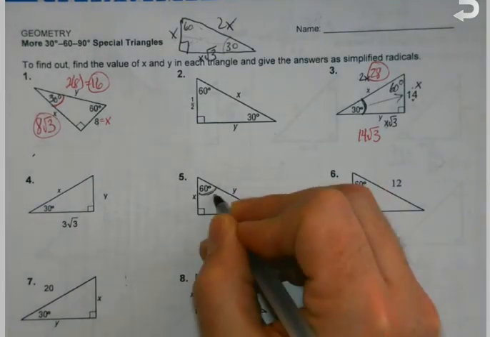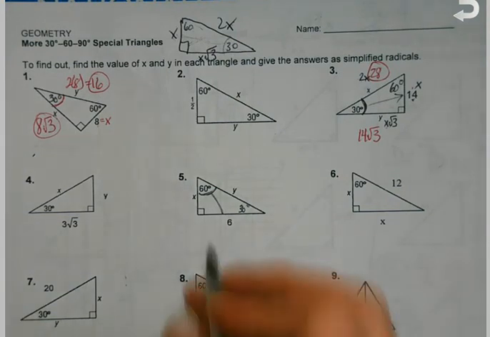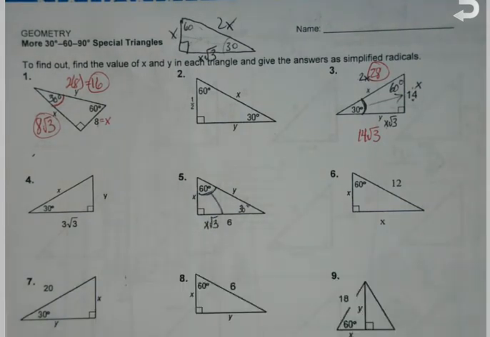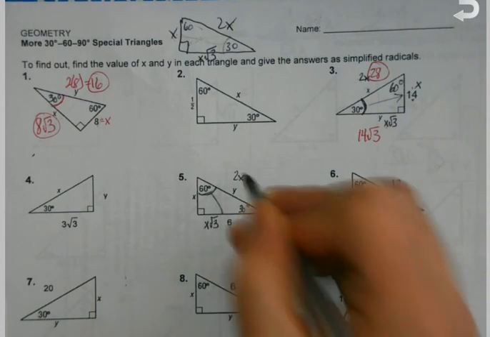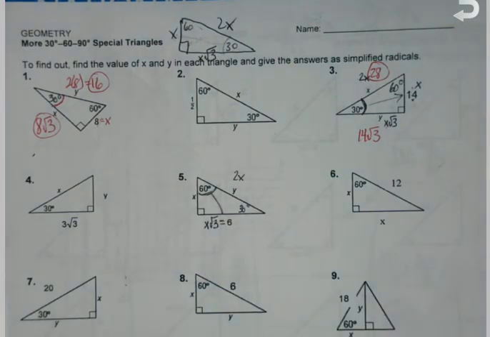Here, I'm working with the 60-degree angle first. I got to do a little work this time. Because I'm like, well, wait a minute. This side is x square root of 3. And this side is x, and this side is 2x. But this side, x square root of 3, wait a minute, I don't know what x is yet. That's what I have to figure out.